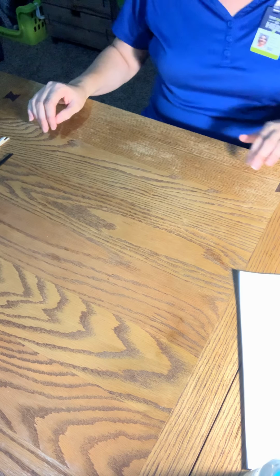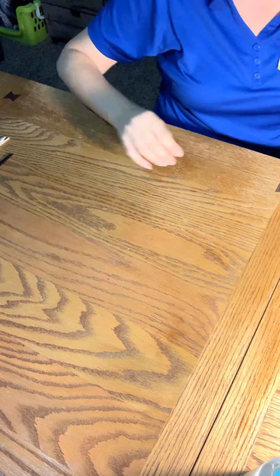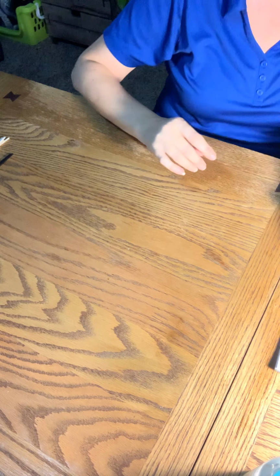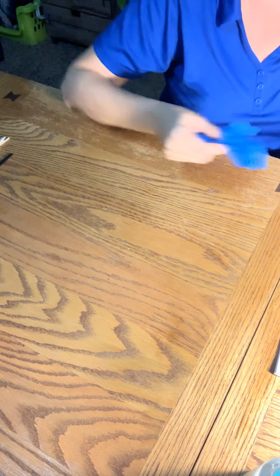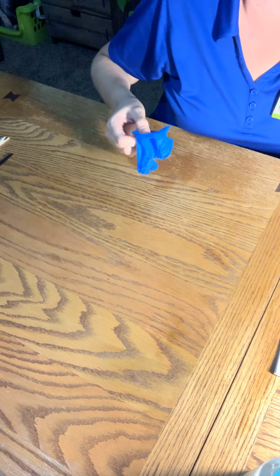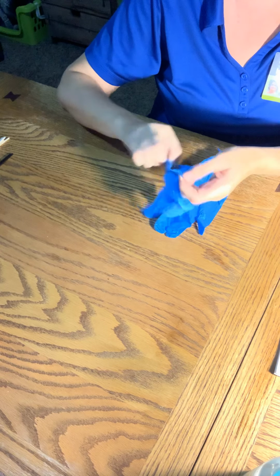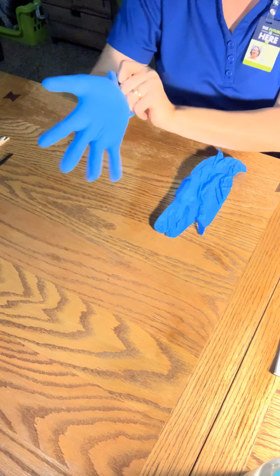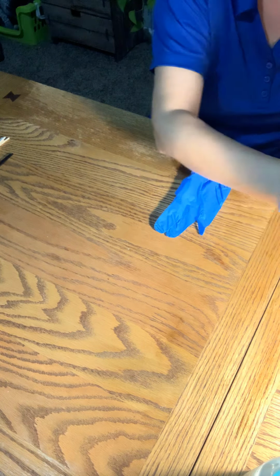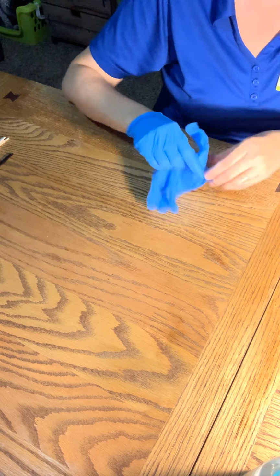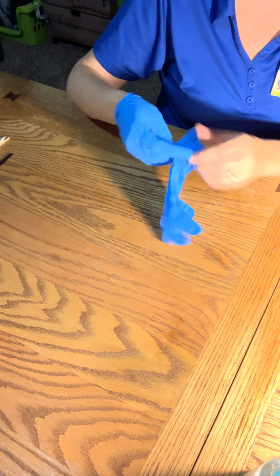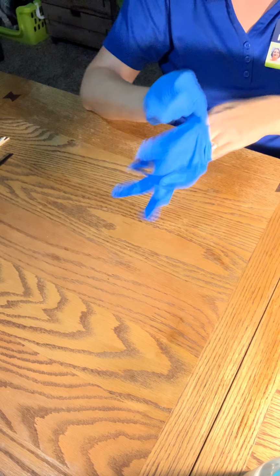So I am going to get myself set up over here. So we're pretending this is my cart, but I'm going to clean it first. So I've got everything that I need, and I'm going to go ahead and clean my area.